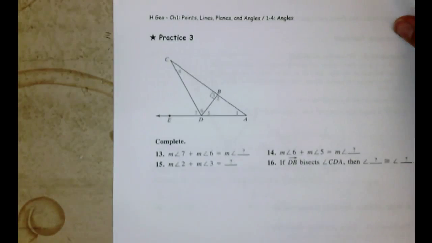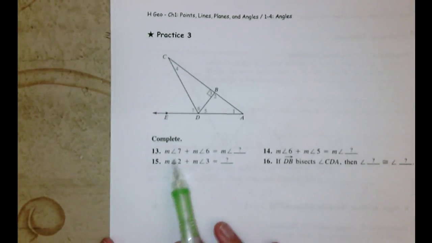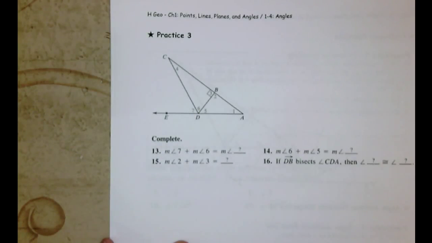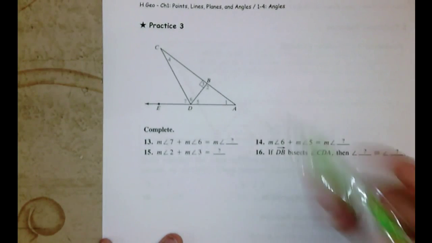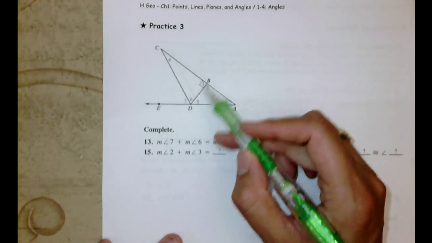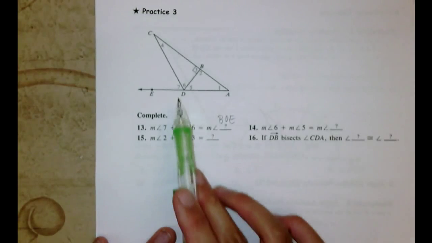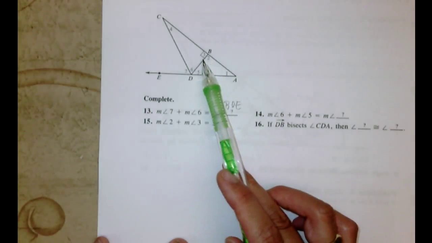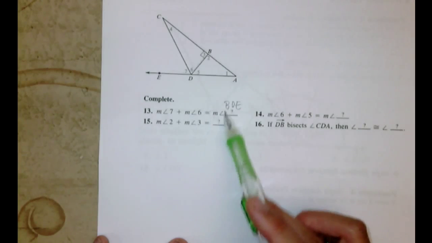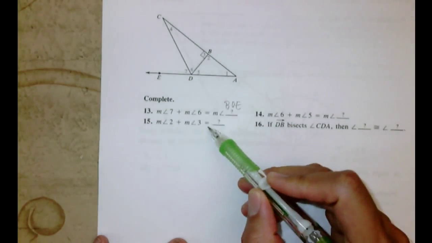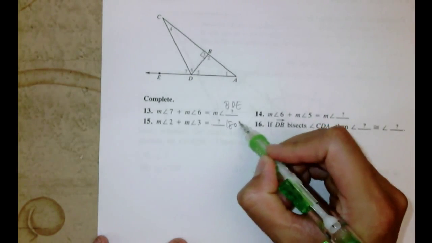And here's a practice. Measure of angle 7 plus measure of angle 6 should be the measure of angle what? This is just expressing. So this would be this angle right here, right? That would be angle DDE. Measure of angle 6 plus measure of angle 5. You can do this, right? Measure of angle 2 plus measure of angle 3. There is no angle here, right? But this is a straight line. So this is actually asking for the number 180 degrees.